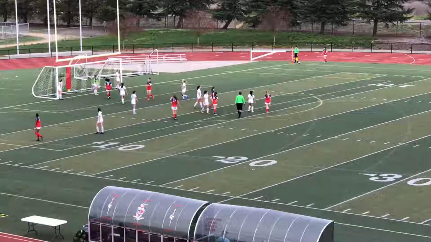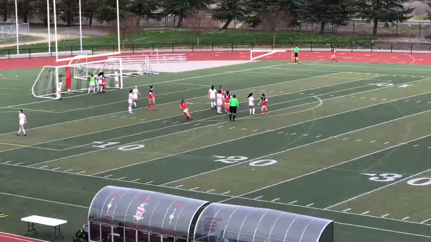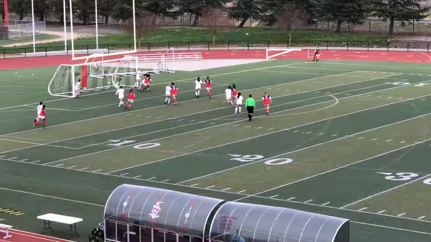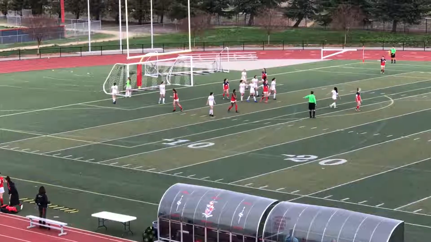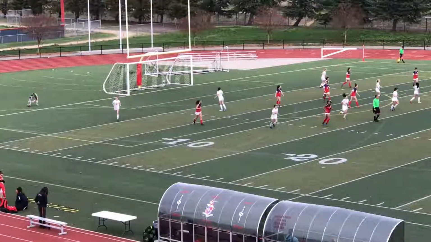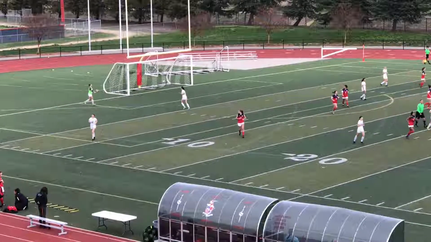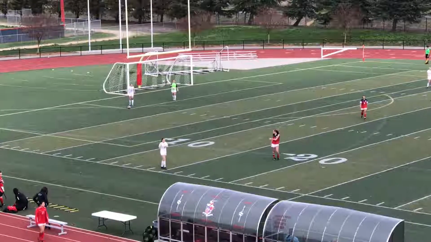Everybody else in the box. That's an in-swinger right into the middle. Oh, directed towards goal, but it goes wide of the post. Windsor free kick, not throwing. Goal kick, I should say.